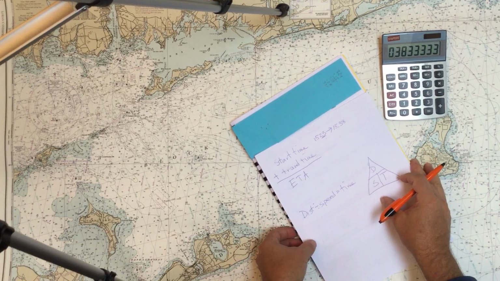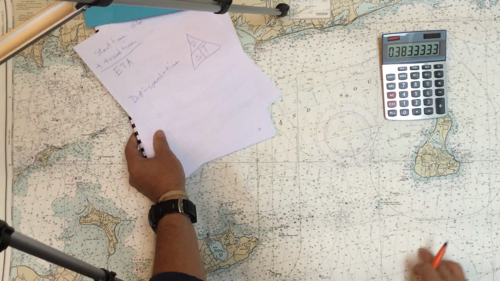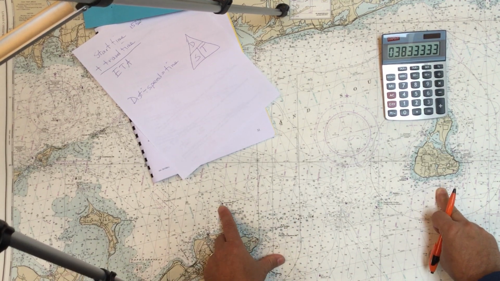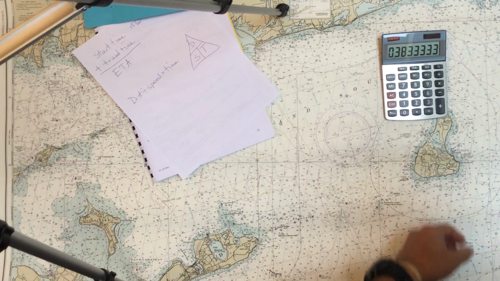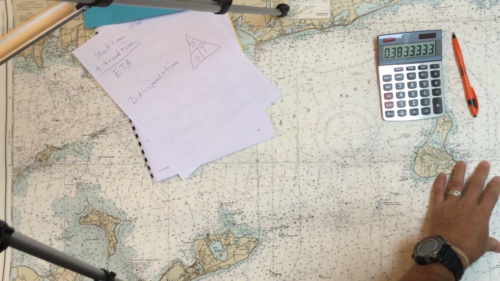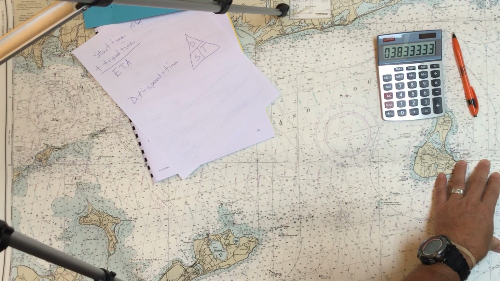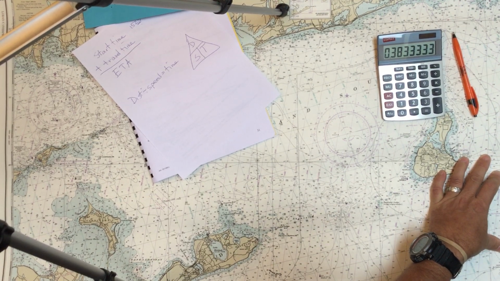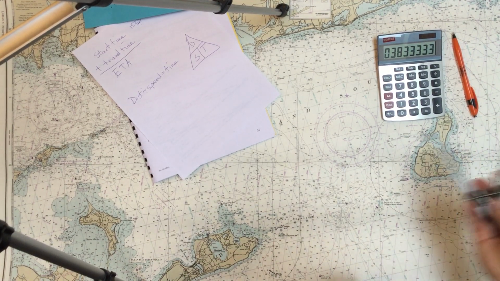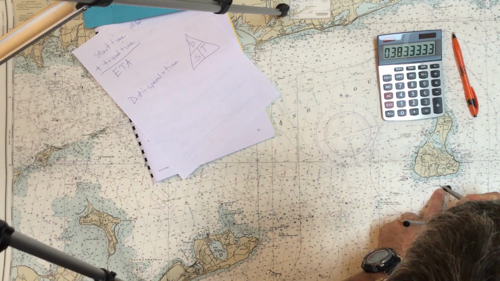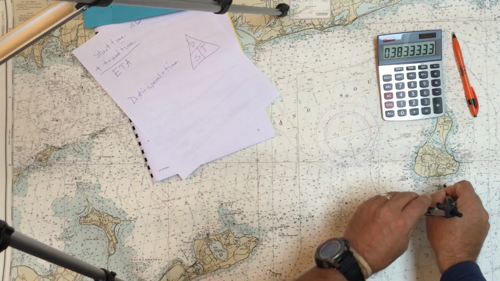So let's find the distance. How do I find the distance between those two places? I find them on the chart, I measure them, I mark them out on the chart, and then I take my dividers and open them up to either the distance, if I can, or if it's bigger than my dividers will open, I go to a nice round number like 5. So here's 5 miles. I'm going from this spot right here, and I'm going over here to Shagwong.